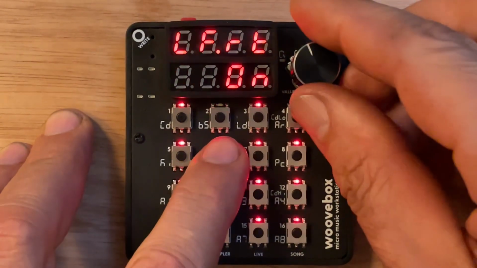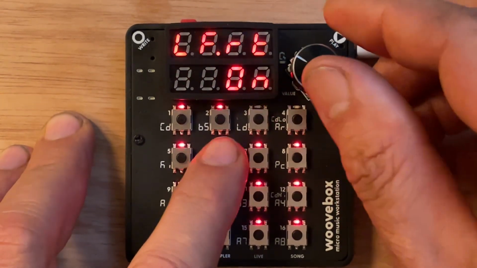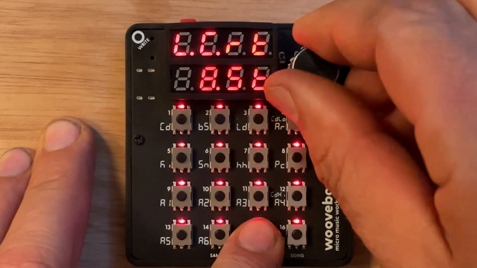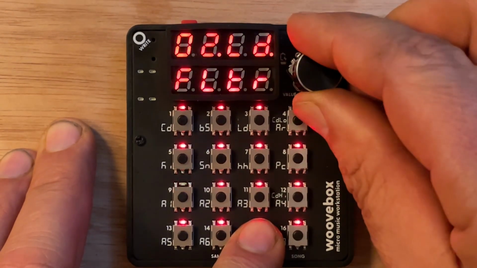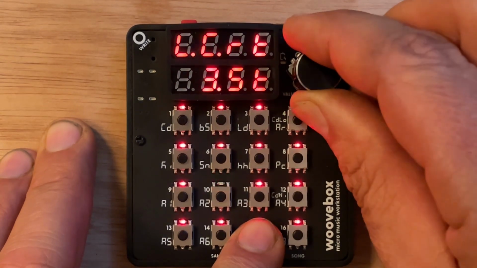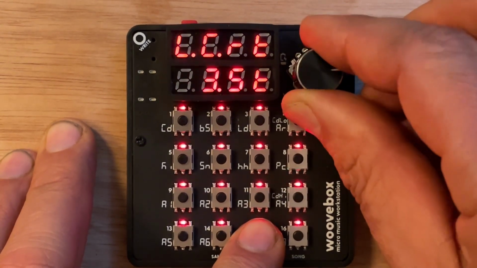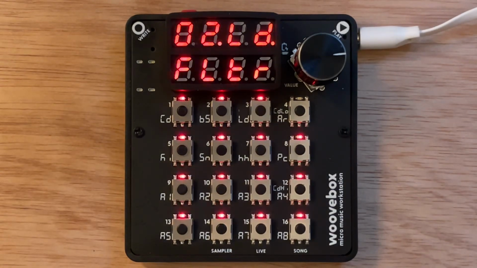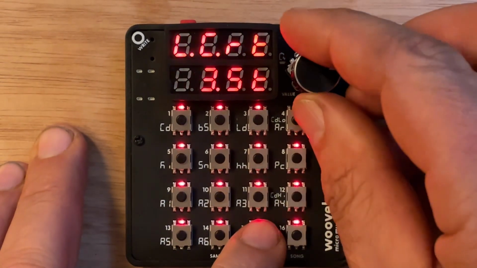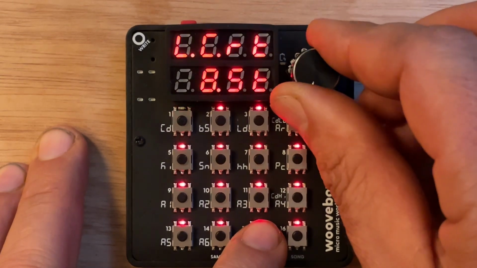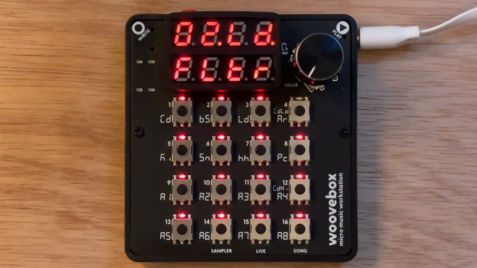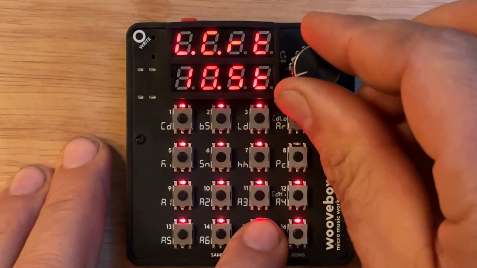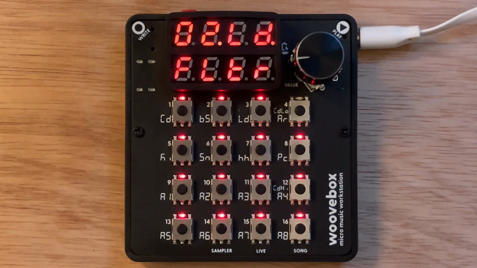You get some interesting effects if you turn re-triggering off, and then go in and set this to, let's say, 3 steps. So you can hear every note now.